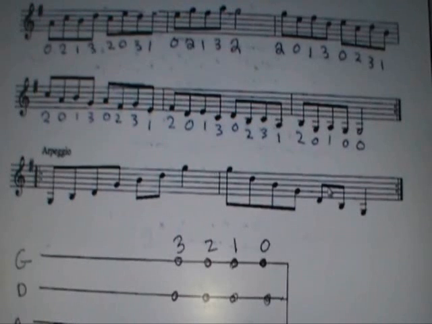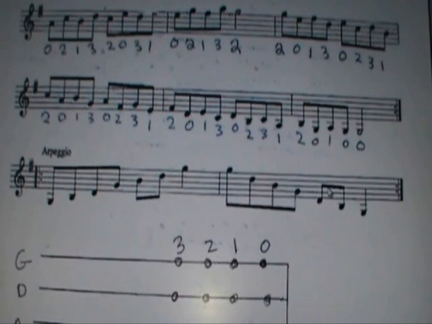We're going to do more arpeggios and finger exercises later on in the course, and of course we're going to do some songs, and hopefully we'll be able to sometimes read them and sometimes just play them by ear from looking at the fingering positions.